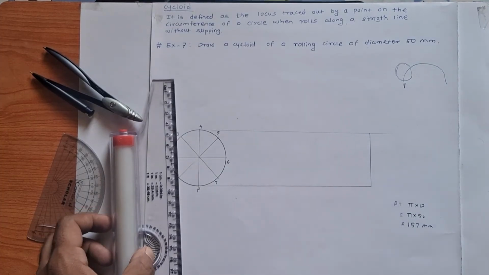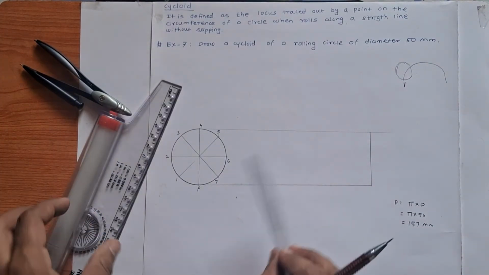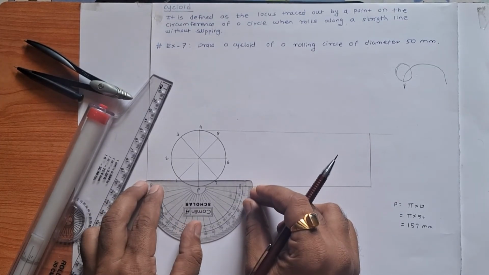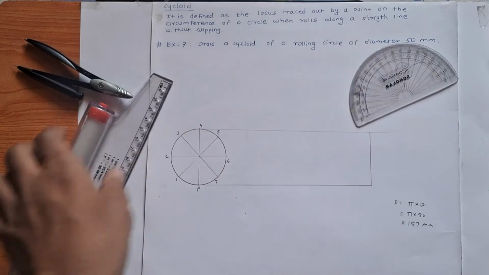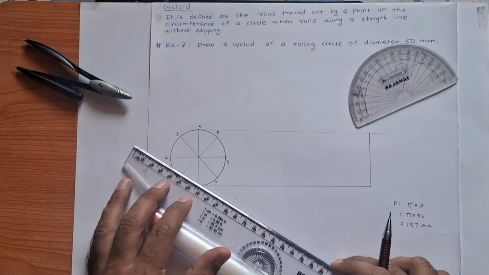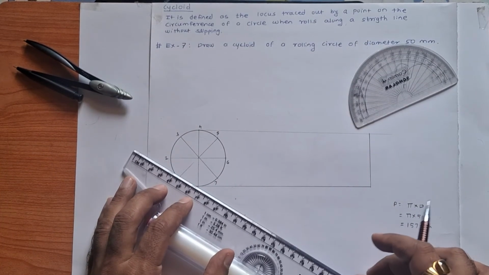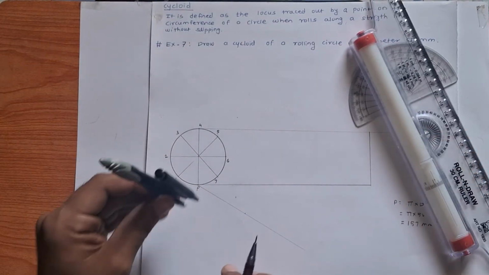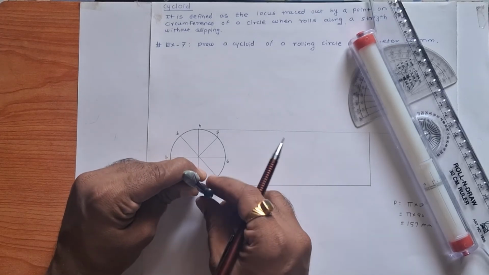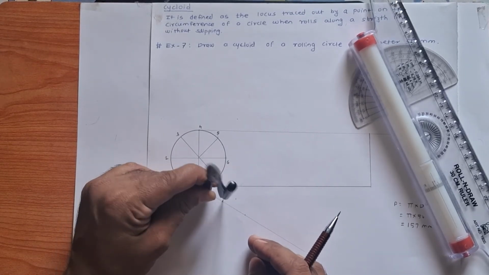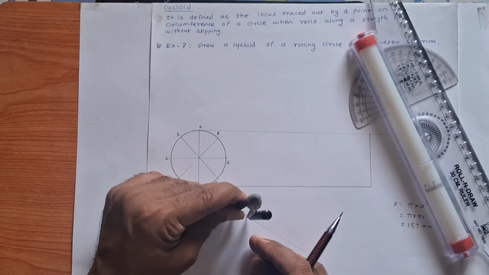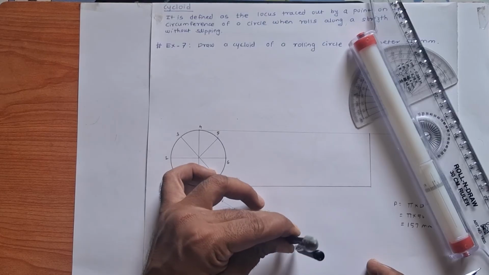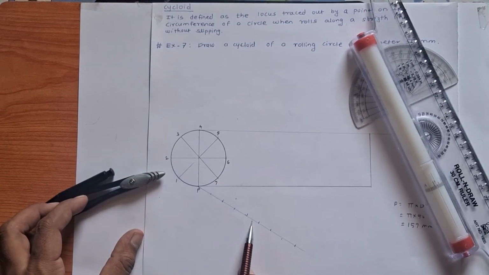Now divide this base into 8 equal parts, the same number of equal parts as the circle. If you divide the circle into 12 equal parts, then divide this base also into 12 equal parts. But here we are dividing the circle into 8, so divide the base of the rectangle into 8 equal parts. Take an approximate distance in the compass and divide this 30-degree angle line into 8 equal parts: 1, 2, 3, 4, 5, 6, 7, 8.